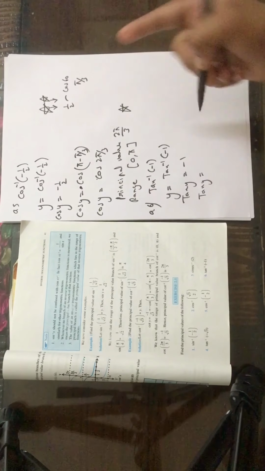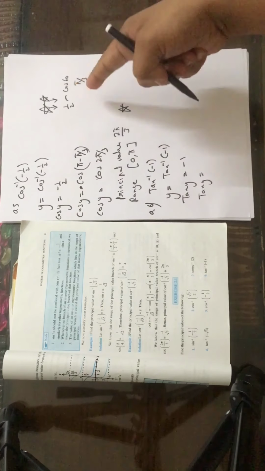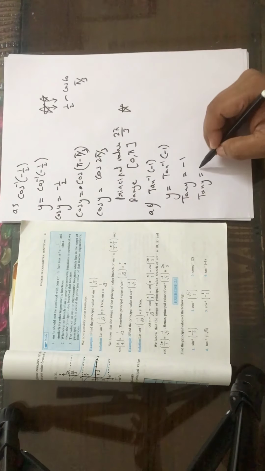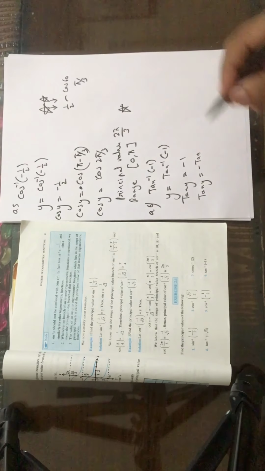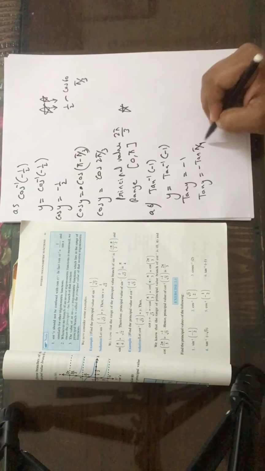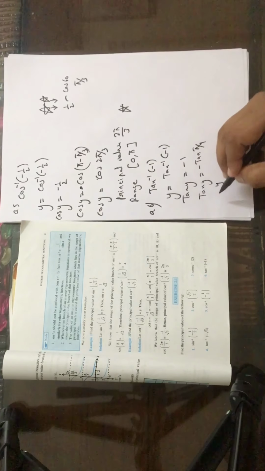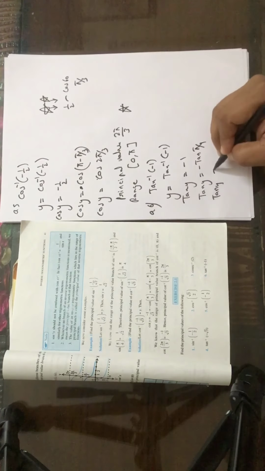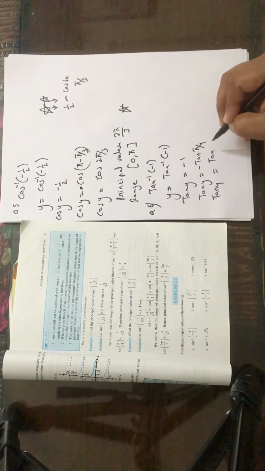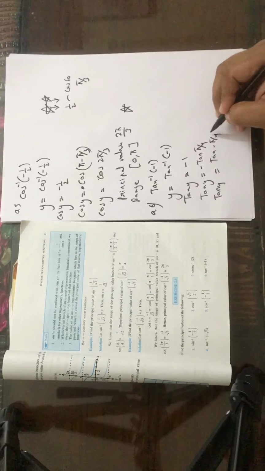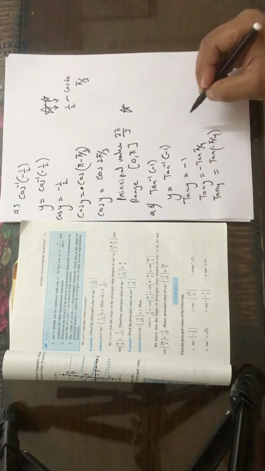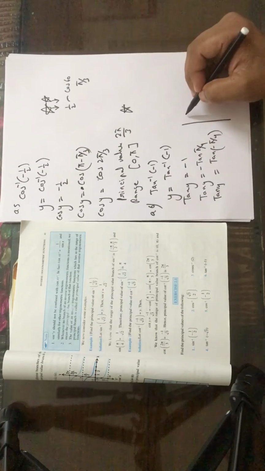You only have to concern about cos, wherever cos is there. So minus tan. Now remember, 1 comes in tan what? Tan pi by 4? Yeah, I guess. Okay. You can also write tan y equals tan minus pi by 4, right?